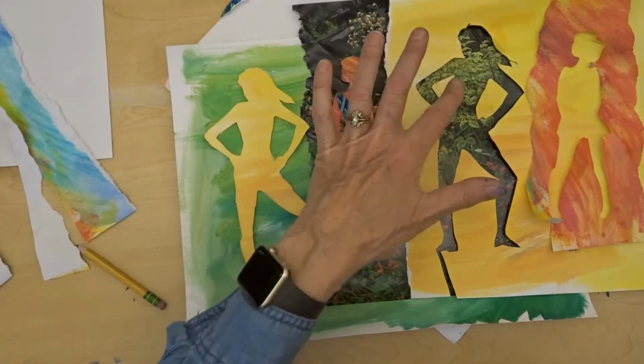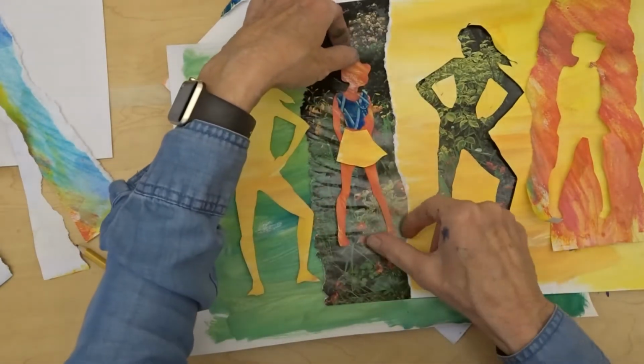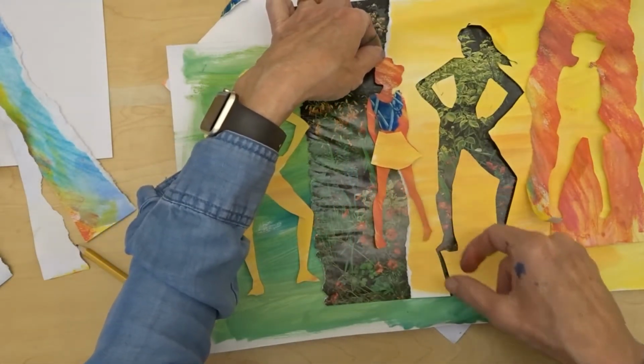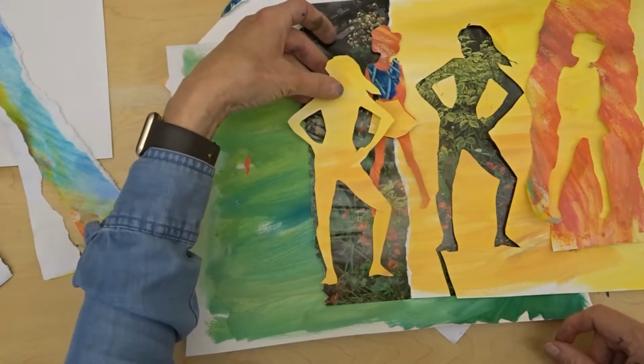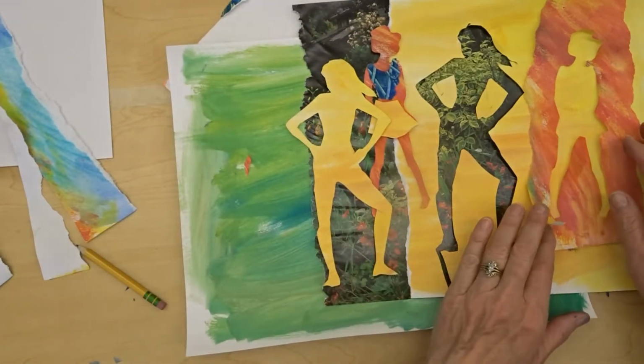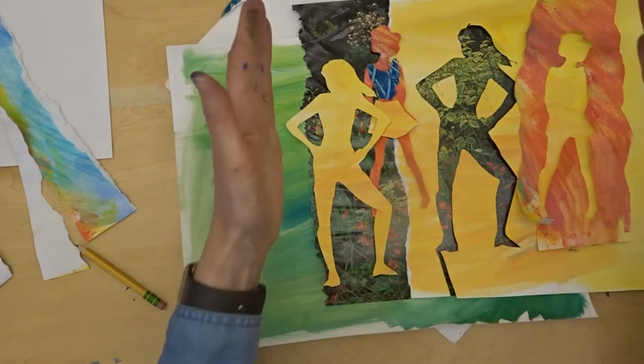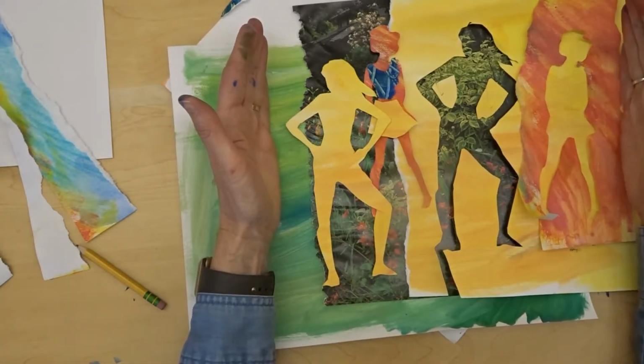What you do with this, you're arranging, you're composing. I want to maybe tuck these in a little closer, push her back there, and maybe put her overlapping. That's a little more interesting. So my composition would be something like this.